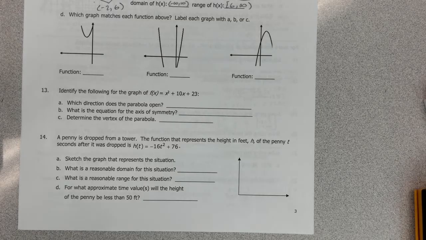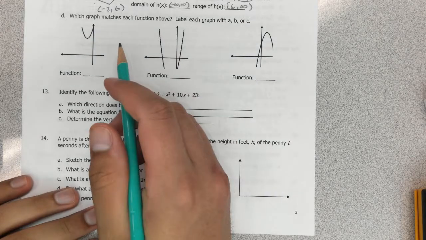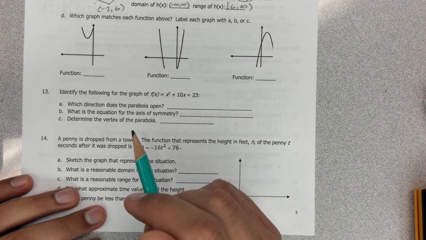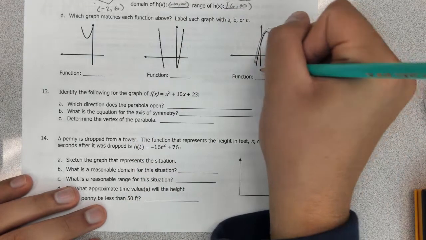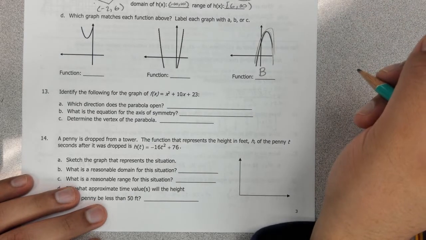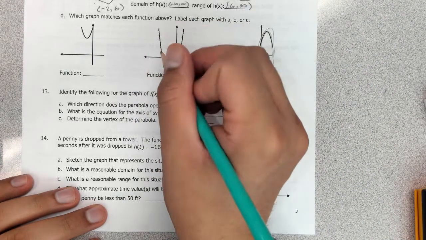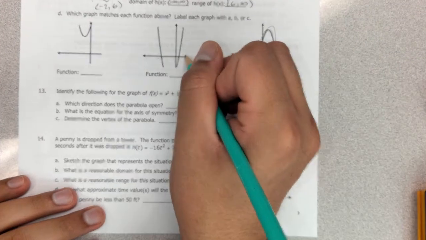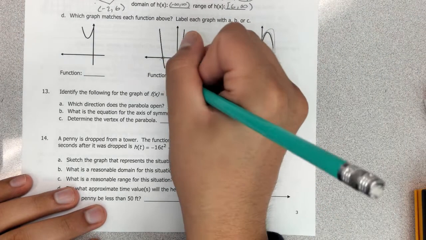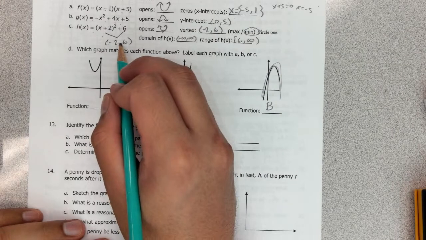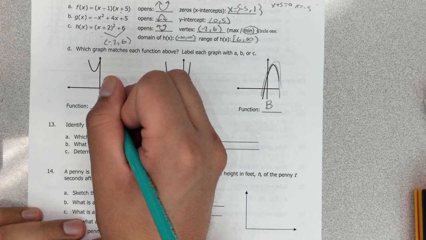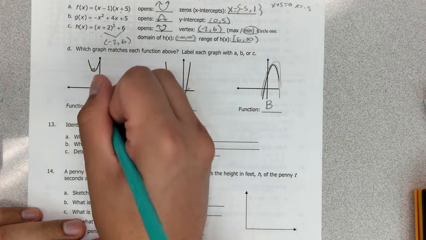Right, and then for D, which graph matches each function above? Alright, so this one, the image kind of sucks, but you can kind of tell how the graph should look like. This one's upside down, so there's only one that's upside down, it would be B. This one has two x-intercepts at negative 5 and at 1, so this one has to be A. And this one has a vertex at negative 2, 6, so you would go left 2, up 6, so this one would fit this one.